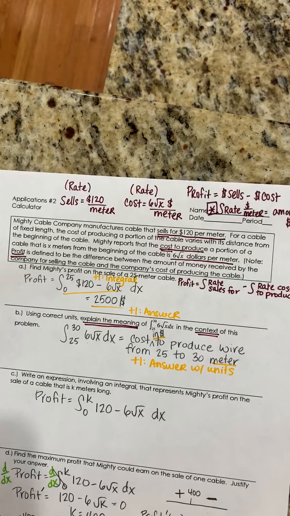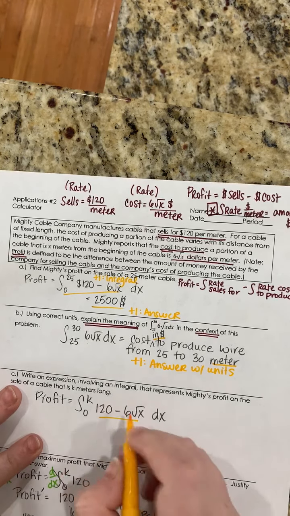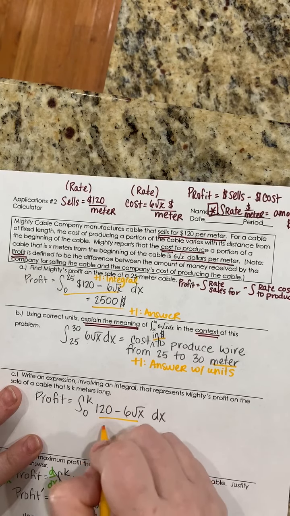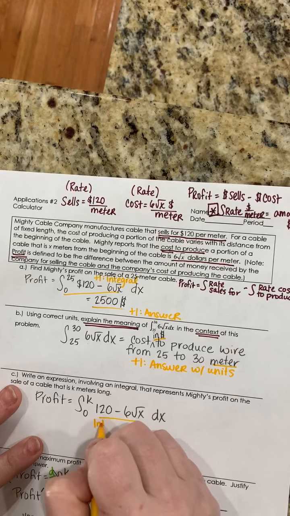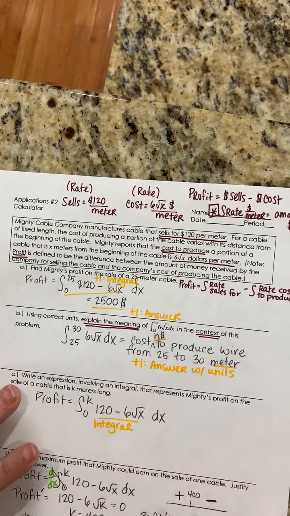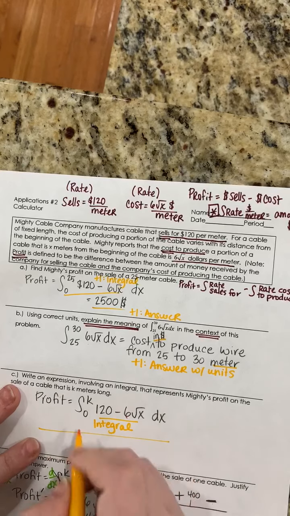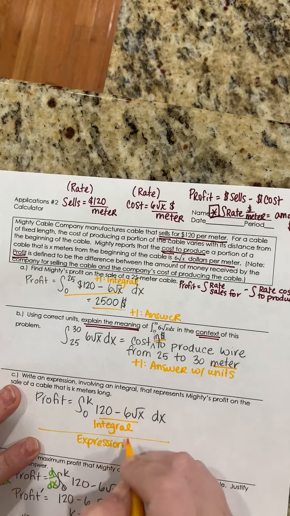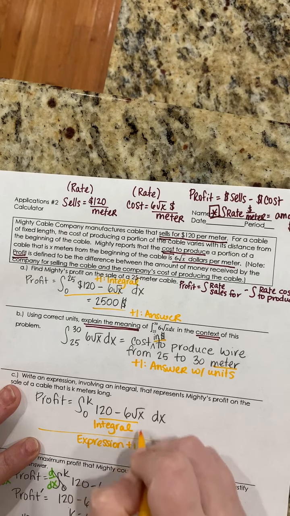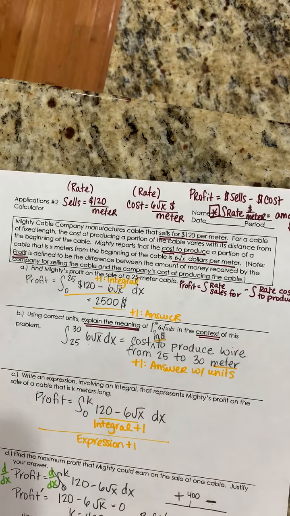Problem C is worth 2 points. 1 point for the integrand, and then 1 point for the whole expression. So 1, 2, 3, 4, 5. So that leaves me 4 points for the last one.